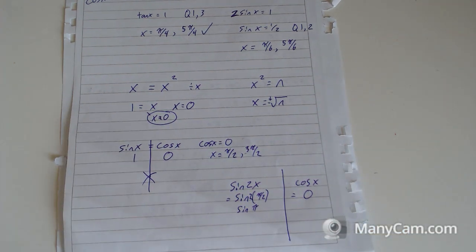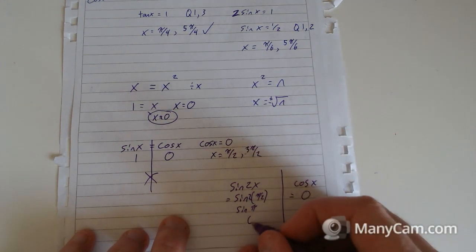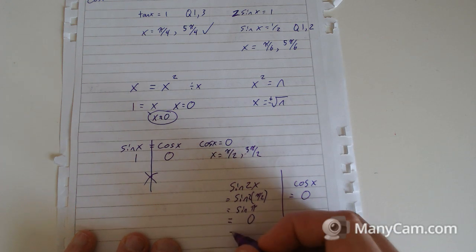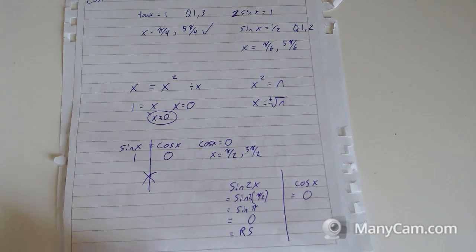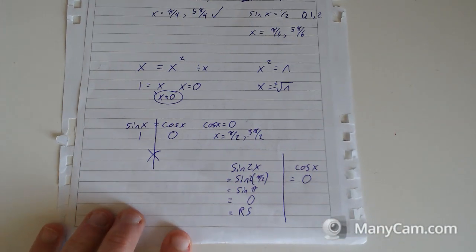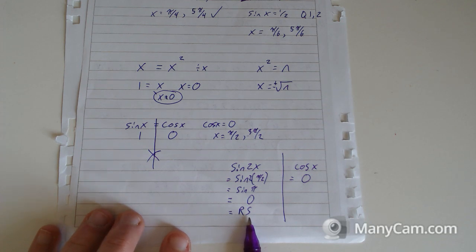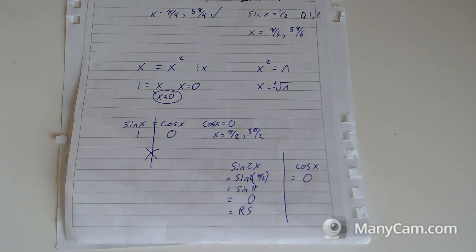And sine of pi is, we can use the calculator. I'm in the wrong mode, but it is indeed 0. So in the second one, the thing that we left out is actually a real solution, and we failed to find it. So that's just the one special rule on here.